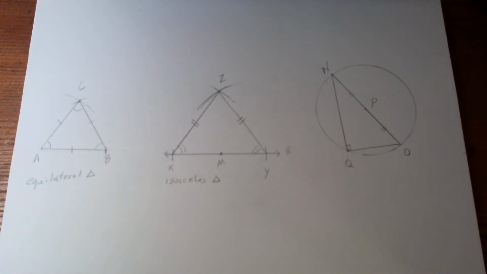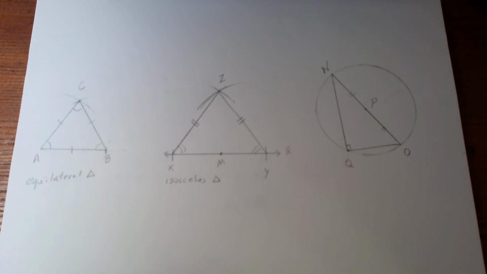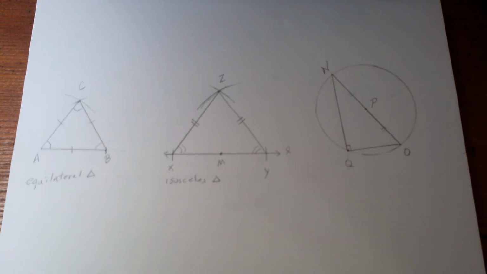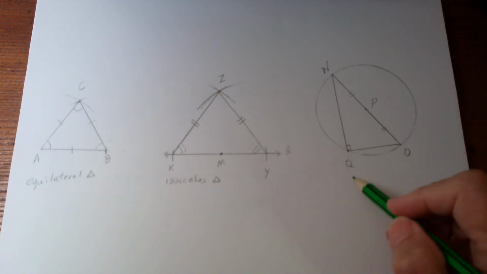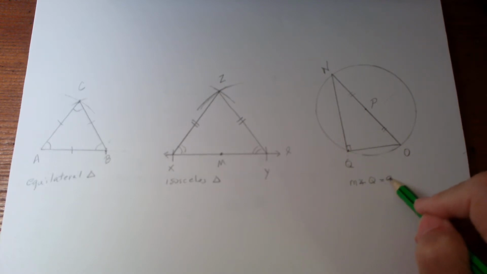But always, when you inscribe a triangle in a semicircle, and a semicircle meaning half of the circle, the arc of this circle is 180 degrees, because we know the whole circle is 360 degrees, so a semicircle is 180 degrees, and the measure of this angle that's inscribed in this circle is always half of the arc. So what is half of 180? 90 degrees. So I know that the measure of angle Q is 90 degrees.